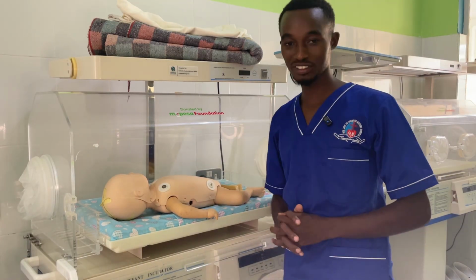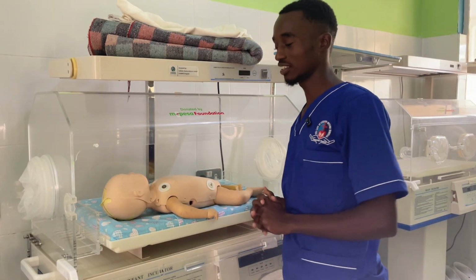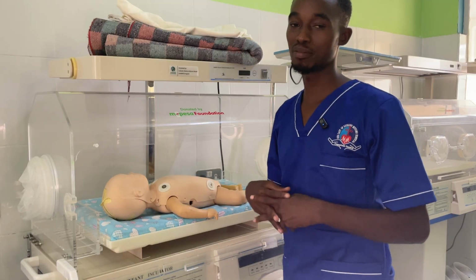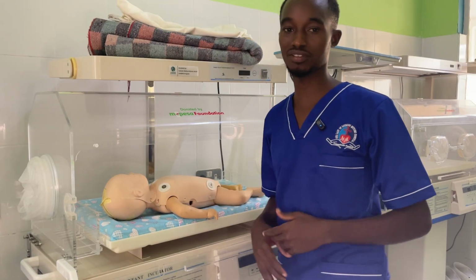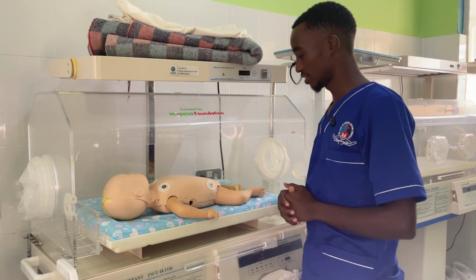I will take you through jaundice. Jaundice is the yellow discoloration that babies usually have when they are born, or 2 to 3 days after they are born.